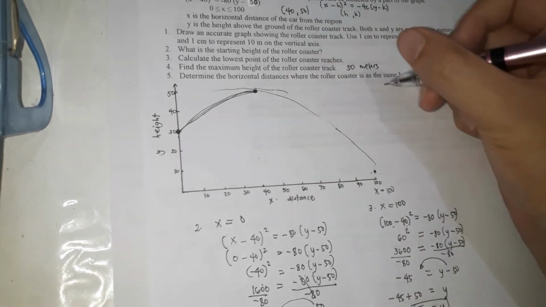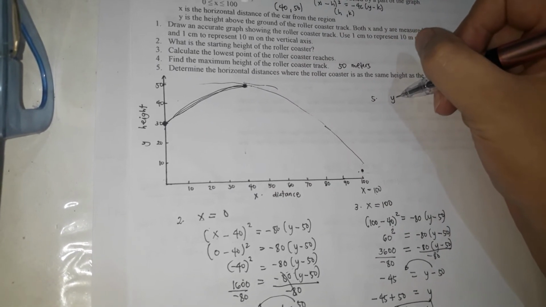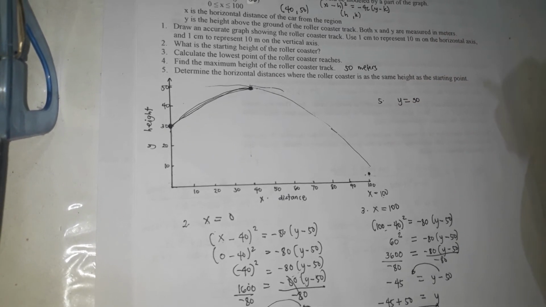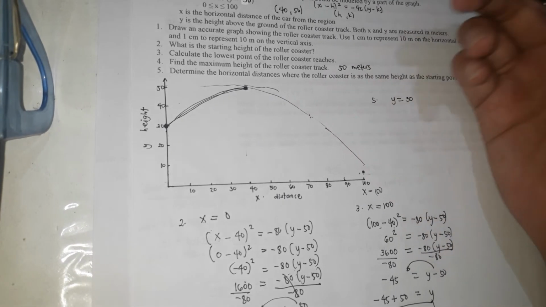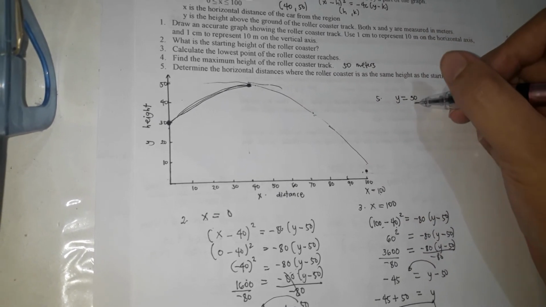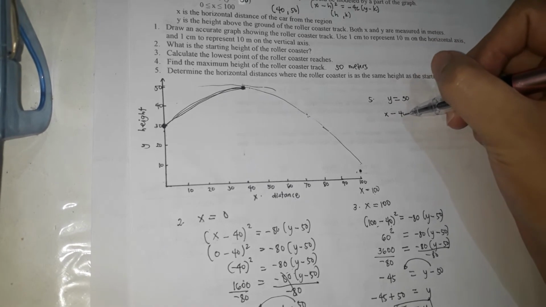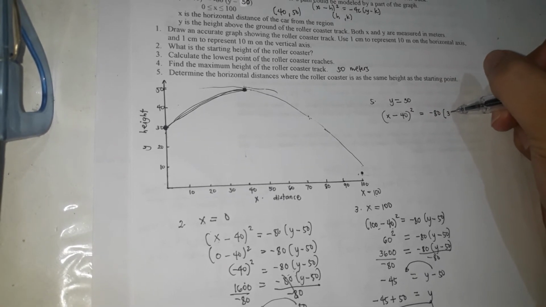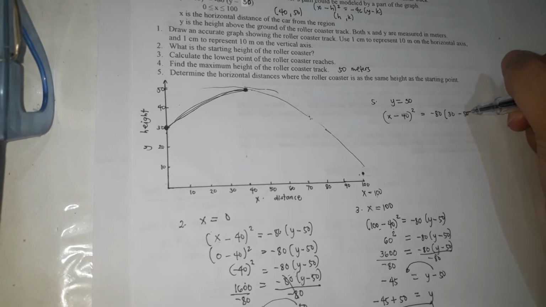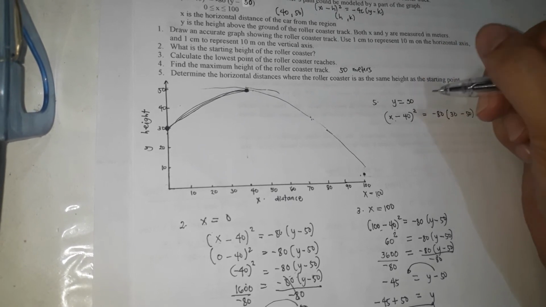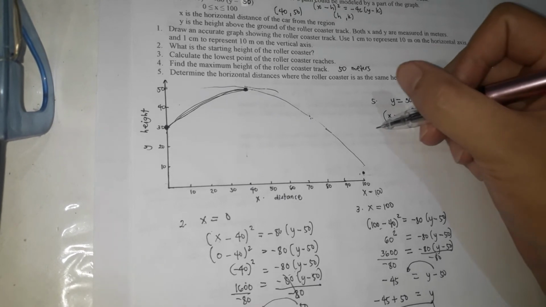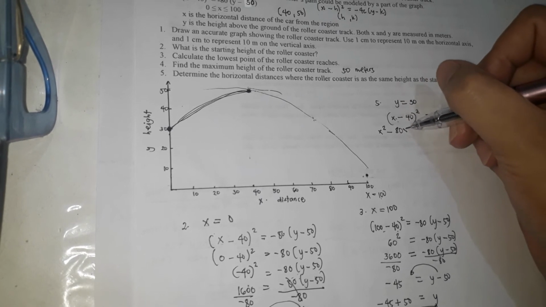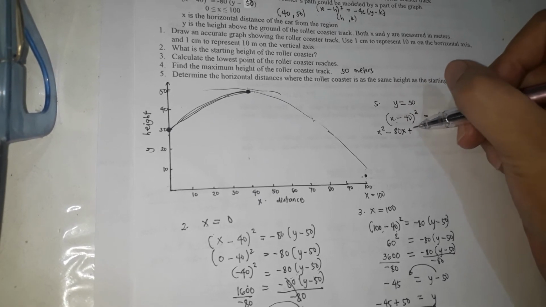So, number 5, alam natin na yung height, ang height diba is y, so ang height is 30. Alamin natin what is the other value of x. Ano yung value ng x dito? So, baliktad dito, dito ang given ng y. So, (x minus 40) squared is equal to negative 80 (y minus 50). Ang y magiging 30 minus 50, we can solve this. x squared minus, ito i-times mo lang ng 2, 80x, lagyan mo ng x, ito i-times mo sa sarili niya, 1,600.